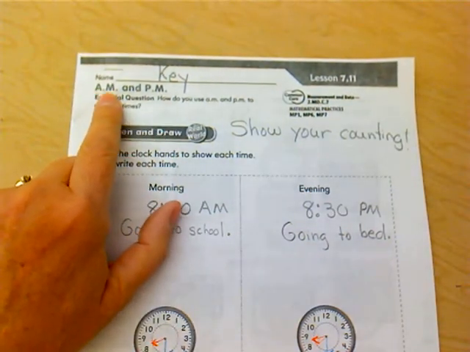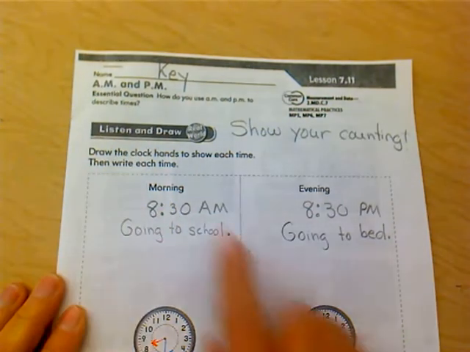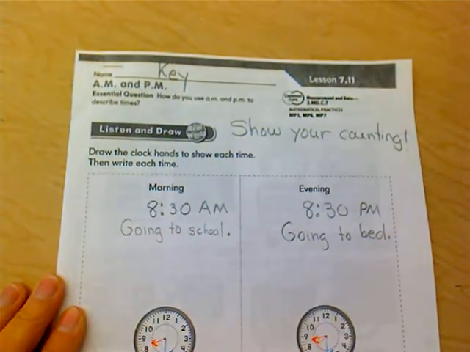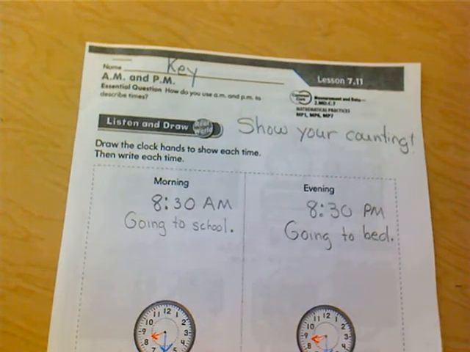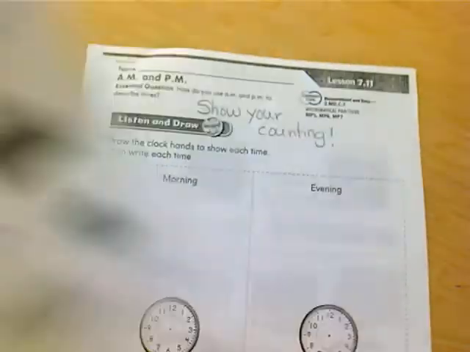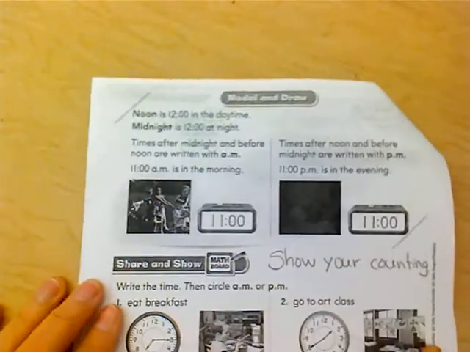Today we're going to be focusing on the AM times and the PM times. How would you use AM and PM to describe a time? Actually, what I want to do is go over to the second page, if we could. Let's have a quick little discussion about AM and PM. That will help you to better understand what we're going to be doing today.